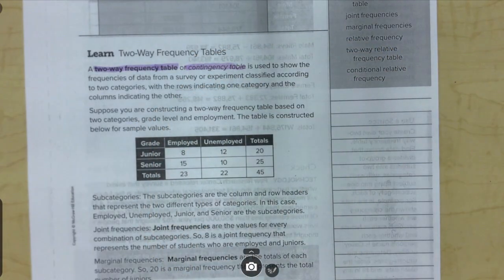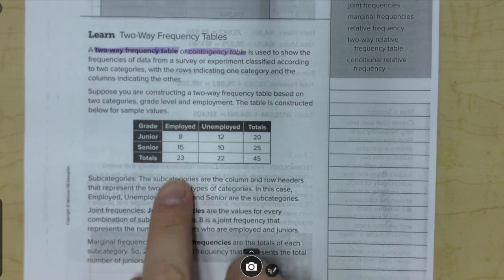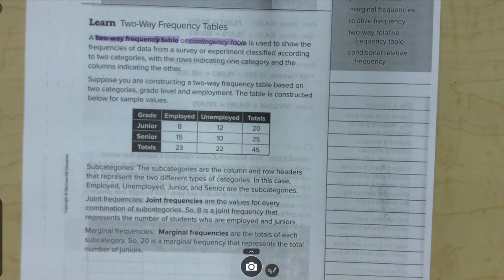It's used to show the frequencies of data from a survey or experiment classified according to two categories, with the rows indicating one and the columns indicating another. Conditional probabilities, you can use a lot on this.